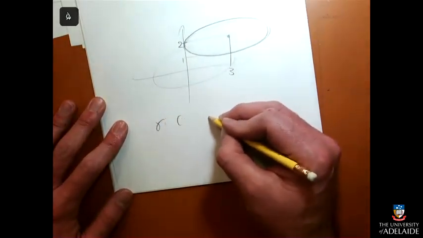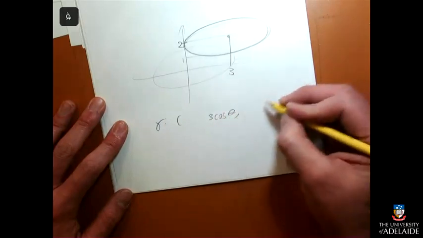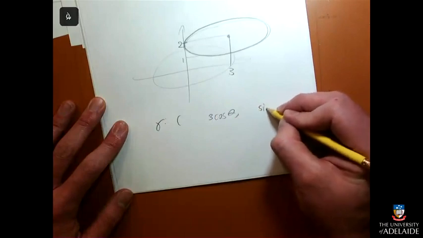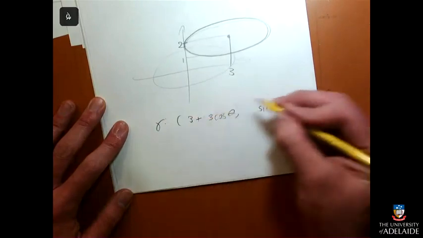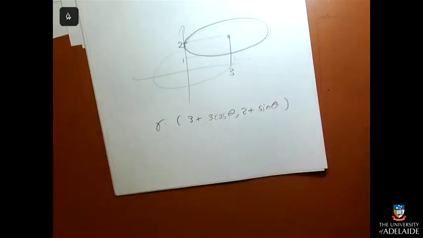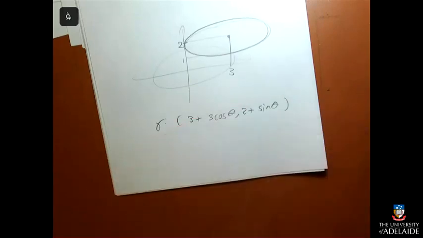So that's going to be a 3 cos theta and a 1 sine theta. But it's centered at the point 3, 2. Yay! It's very similar to how the line works, where you've got a center and then a plus t of something. Same deal. You've got a center 3, 2, and then plus the other bit.